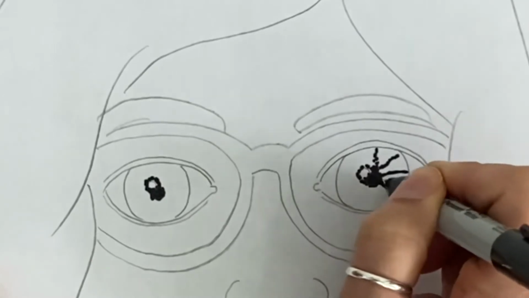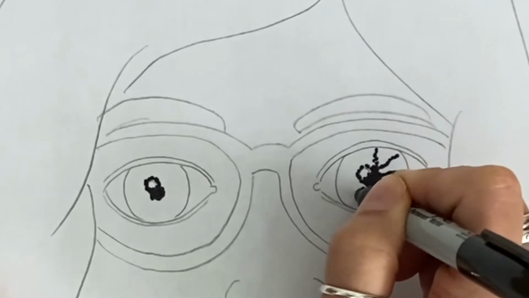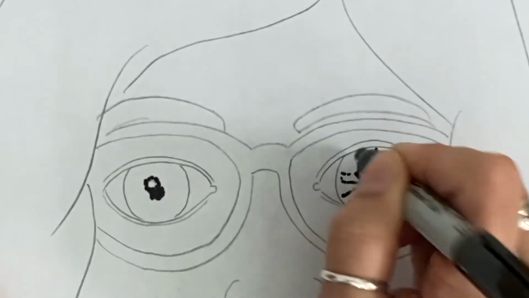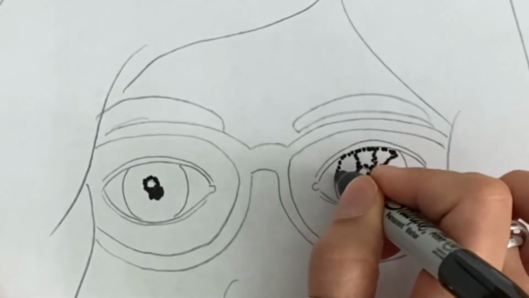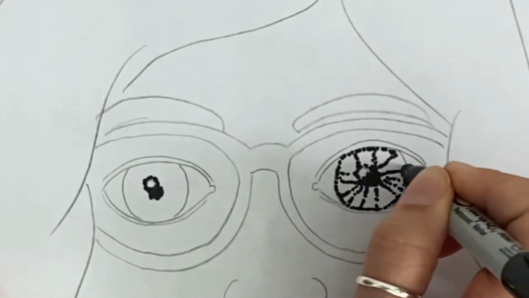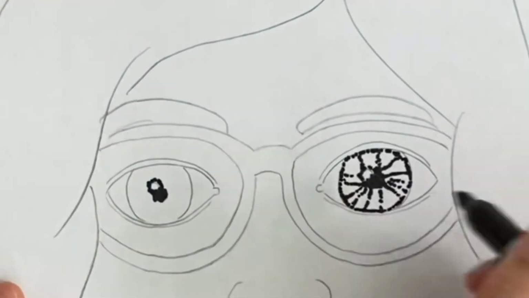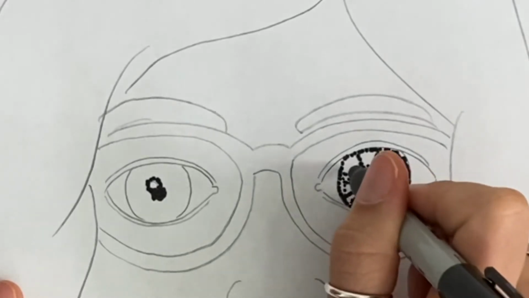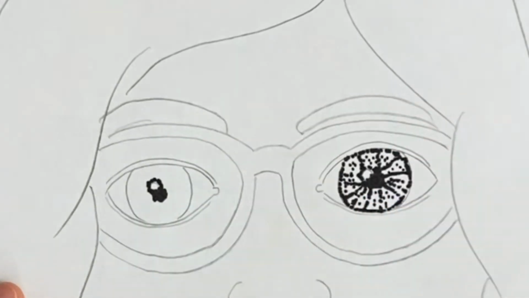Now I'm just going to make the lines that radiate out from the pupil, and go around my iris. So again, wherever I want things to be super dark, I put my dots really close together. Where I want them to be light, I put them a little bit farther apart. The inside of my eyes, I have light green eyes, so I'm not gonna fill it up with too many dots. And again, make sure they're polka dots. If you go too fast, it'll look like commas, okay?